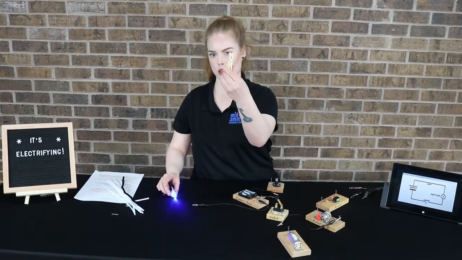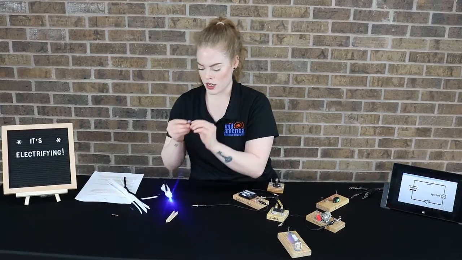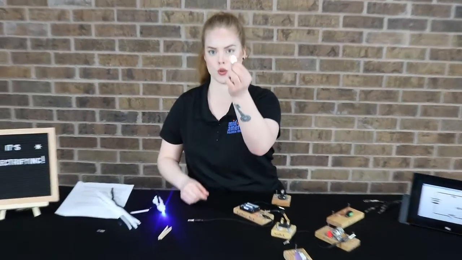This is just a regular clothespin here. We're also going to need a 2032 coin cell battery. It has a positive side, which is represented by the plus, and then the negative side doesn't have anything on it. This is called polarity, and you need to make sure that these are lined up with the polarity of your LED.